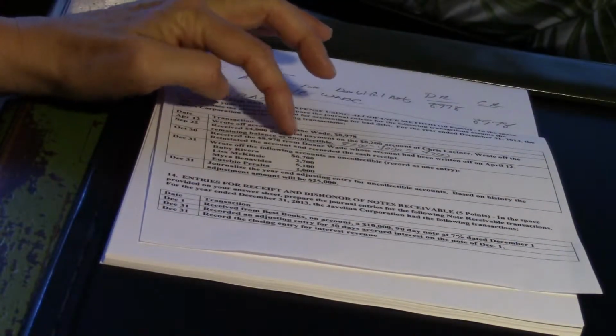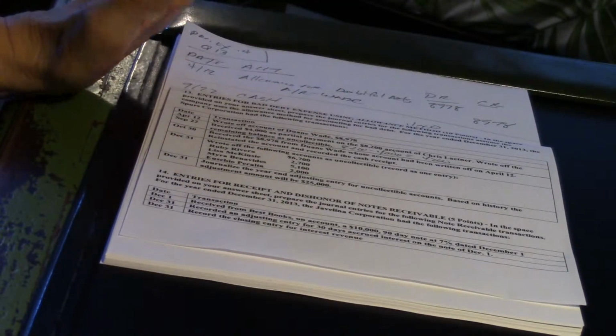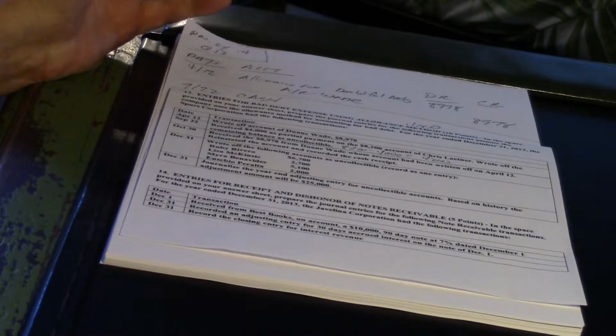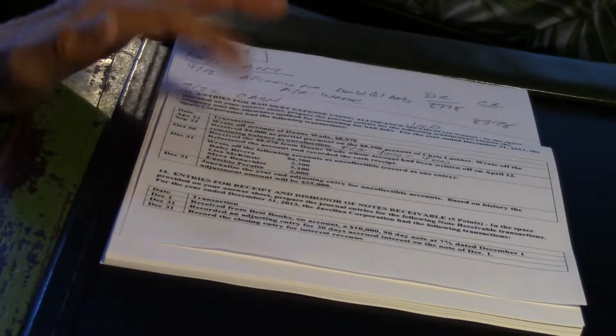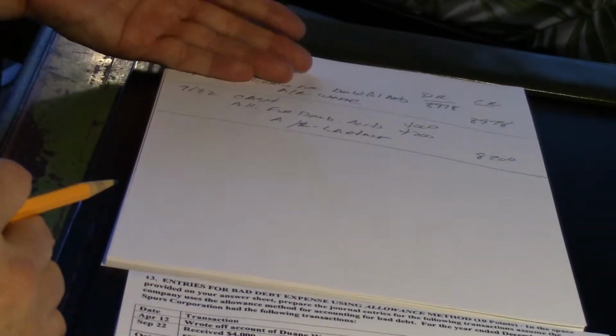So Dwayne Wade came in and paid off his debt. So that's awesome. He seems more like he would pay off a debt than Christian Leitner. Okay, so $89.78 cash came in, but this receivable is not on the books. So we have to put it back on the books, which means reversing this entry up here. Okay, so reverse the entry, then do the cash.